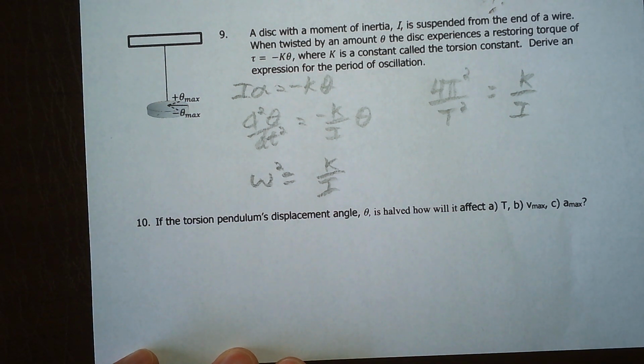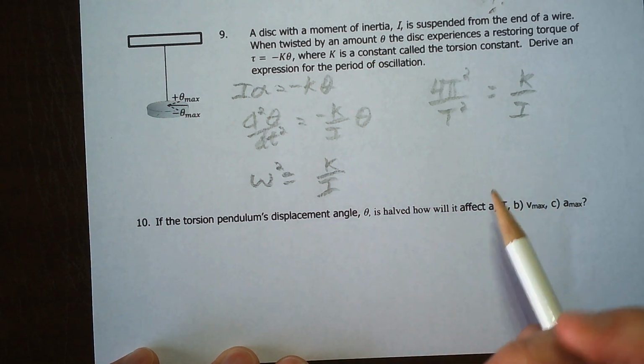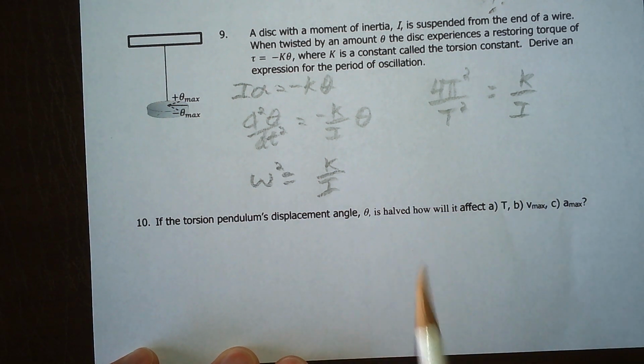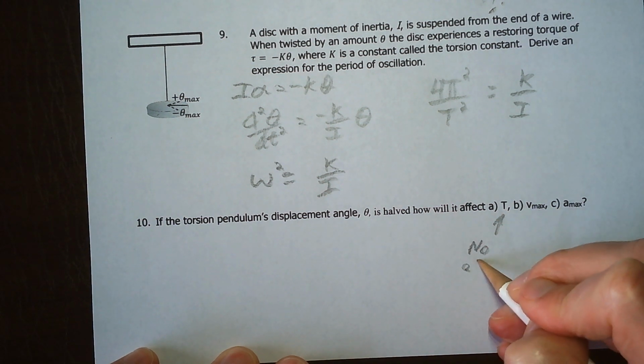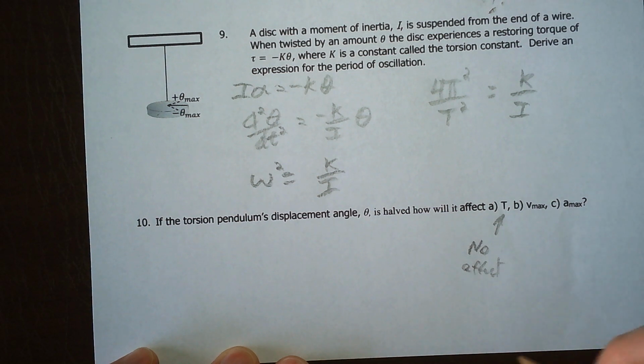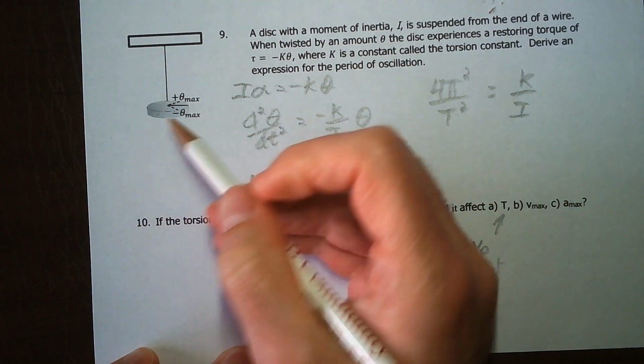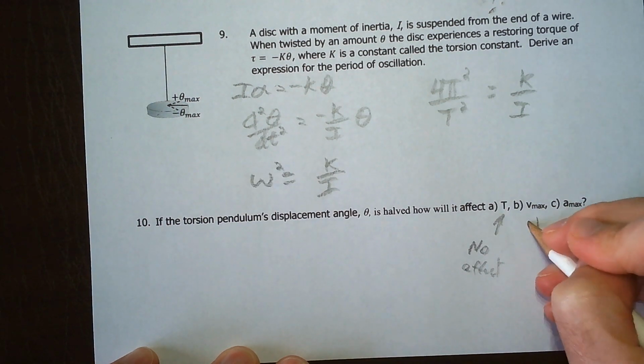All right, so the torsion pendulum, now we're going to twist it so that it's only 1/2 of the twist before. Again, no effect on the period. But it will have an effect on the velocity and the acceleration because the amplitude has been halved. So these are going to be halved.